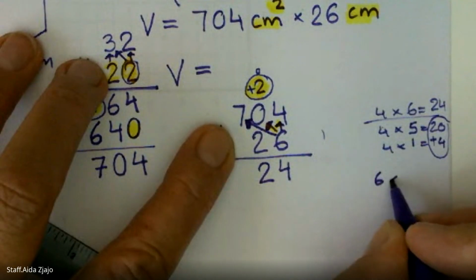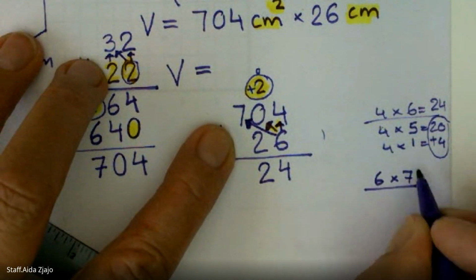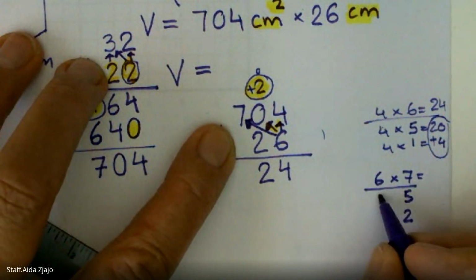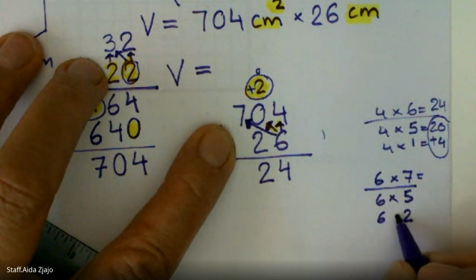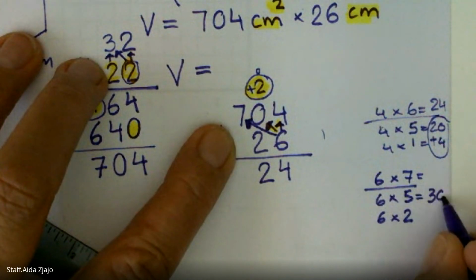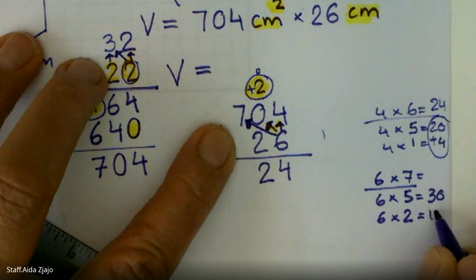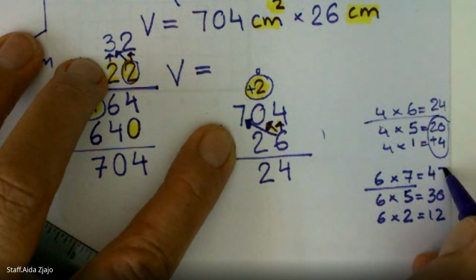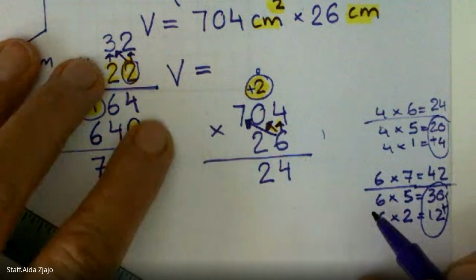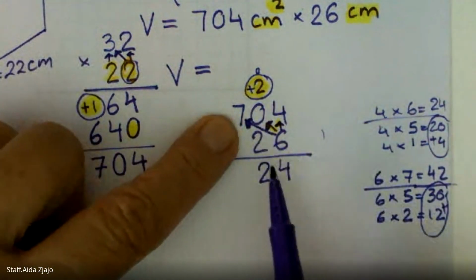You do 6 times 7 by breaking 7 into 5 and 2. 6 times 5 and 6 times 2. So 6 fives is 30 and 6 twos is 12. Together, 30 plus 12 is 42. So 6 times 7 is 42.